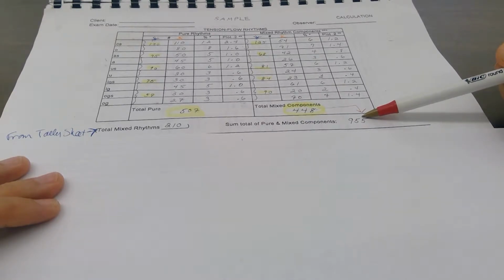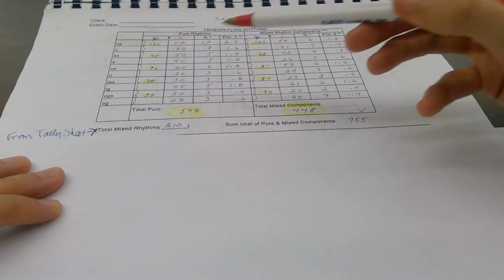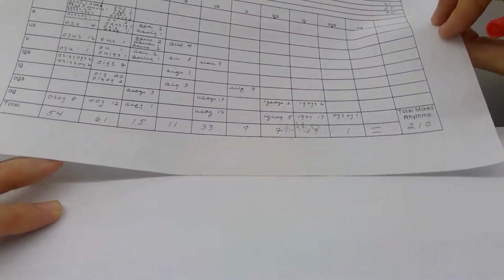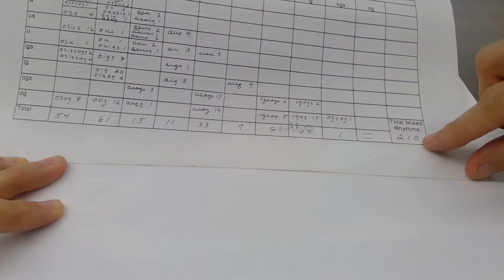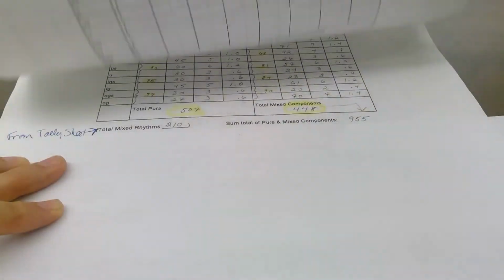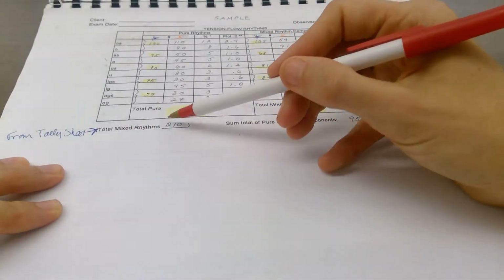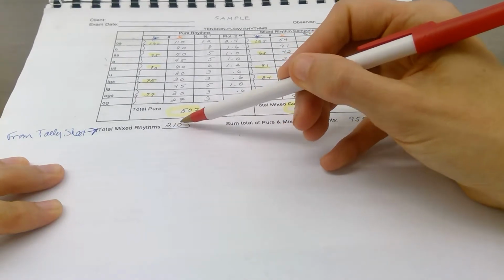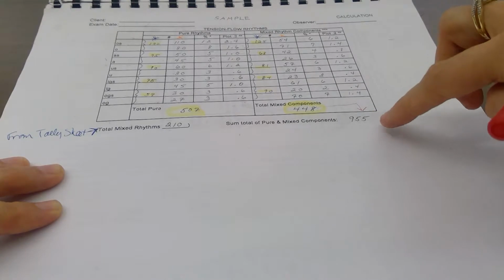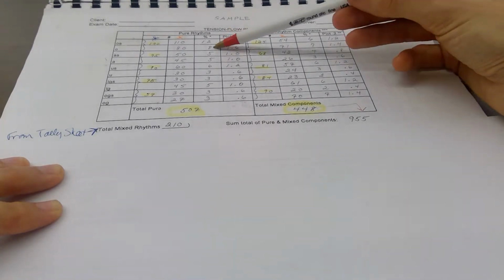So now we also want to fill in the total mixed rhythms, and that was from our previous page, and that was this number 210. So we're just taking all of our hard work we did, reminding ourselves of that, and writing that from our tally sheet right in this line right here. So now all of that's complete, and we can finish with our final 4 columns.